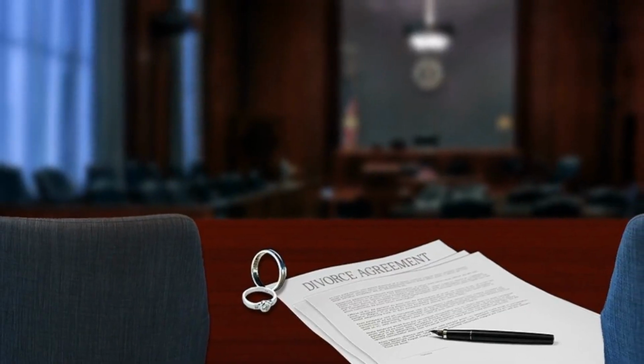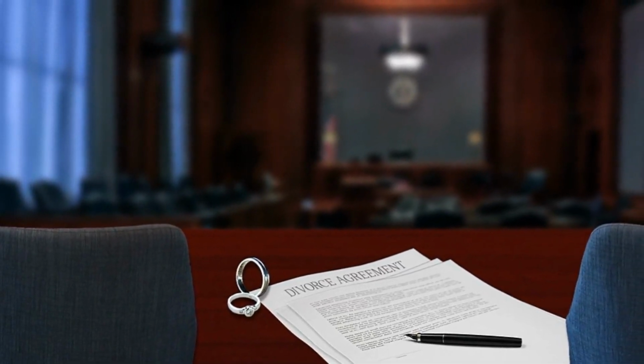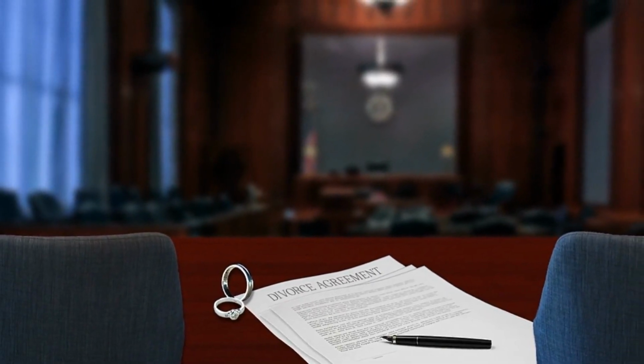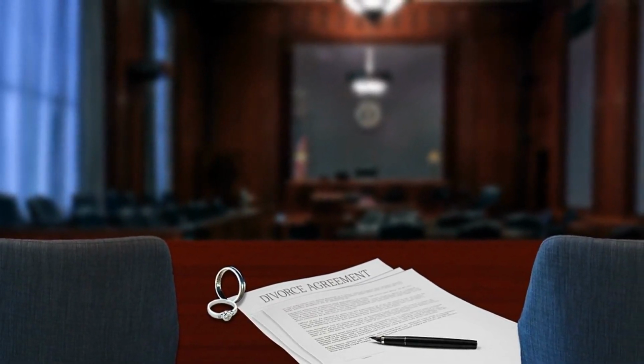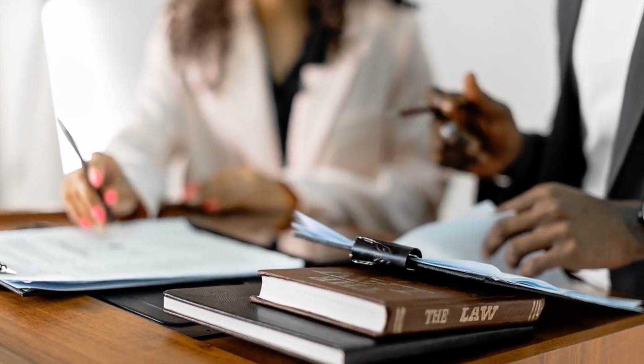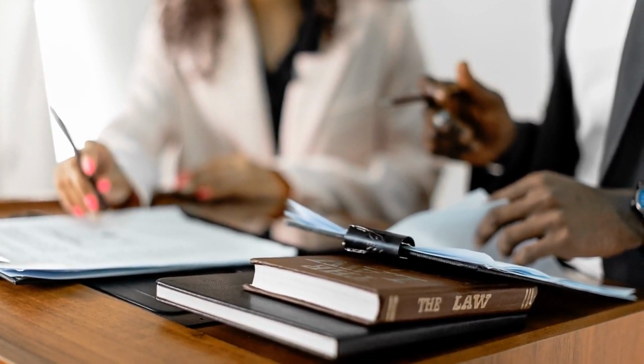Public policy plays a significant role in determining a contract's legality. Even if an agreement meets basic contractual elements, courts may declare it illegal if it conflicts with public interests. For example, non-compete agreements that unreasonably restrict trade or contracts that encourage criminal activity are often deemed illegal.